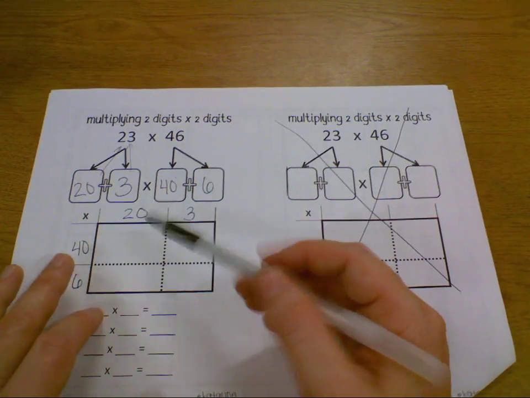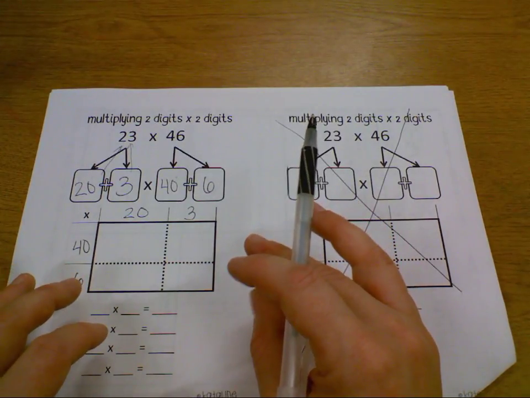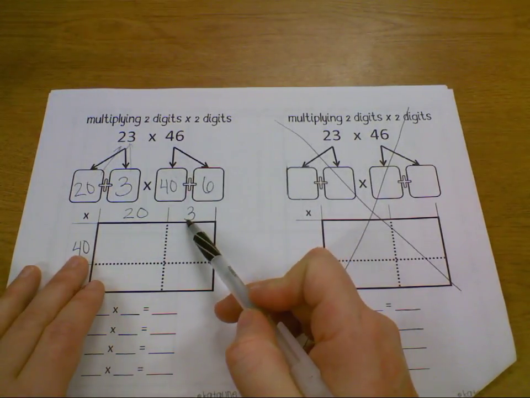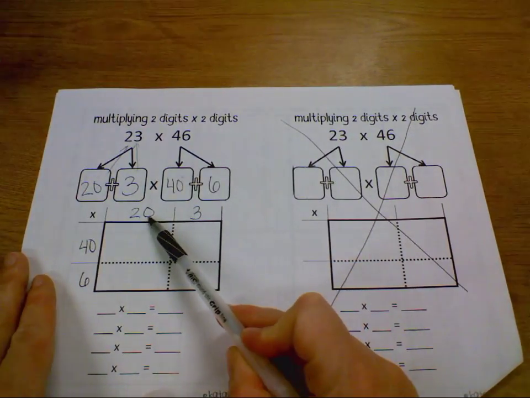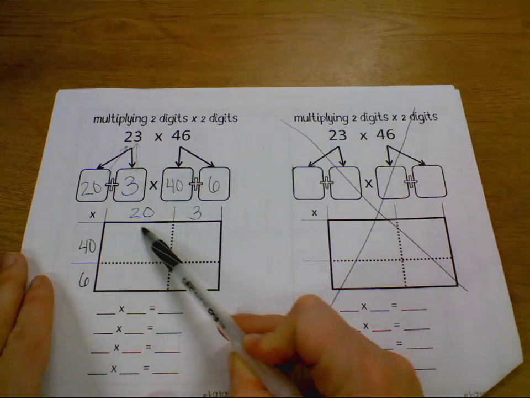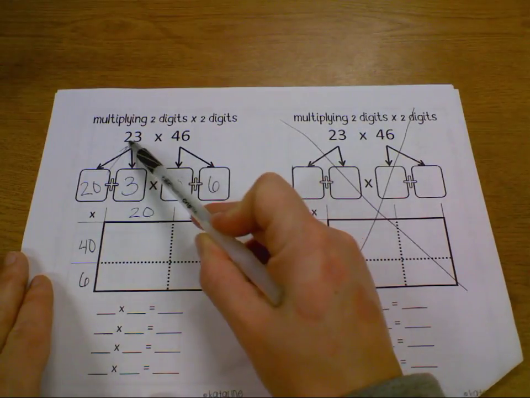The biggest part that I've noticed students might be struggling with are the facts that are represented here and trying to figure it out from there. The biggest thing that you need to make sure you do remember is you will not multiply anything that is side by side on the same line, because that number is chunked together.